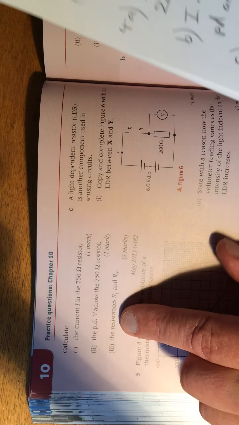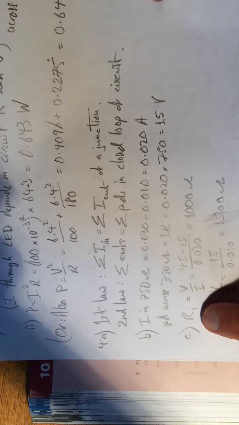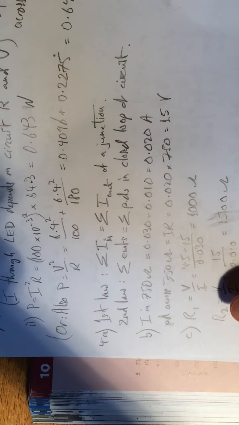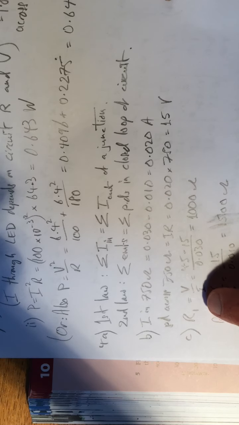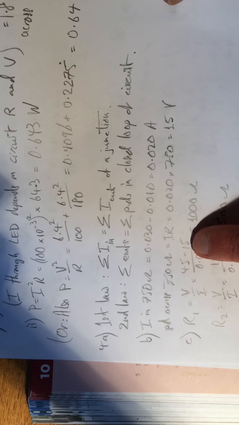The resistances R1 and R2. I've called it 4C, but it's III. V equals IR, so R1 is V over I. That's 45 minus 15.